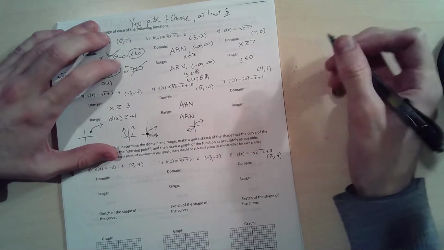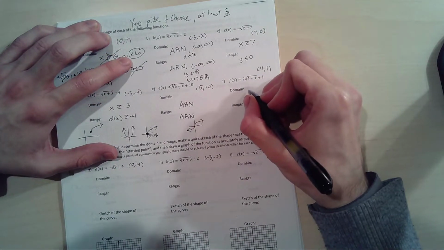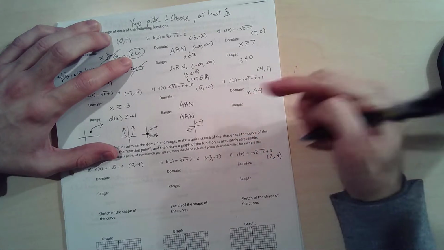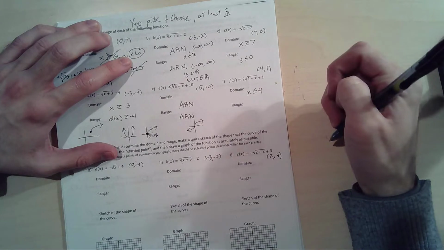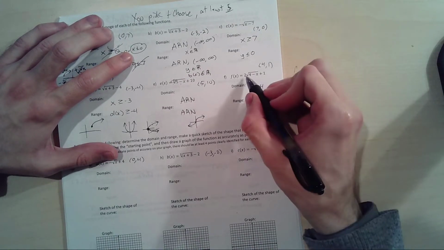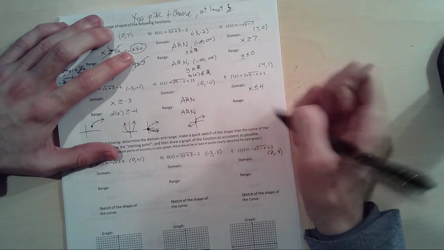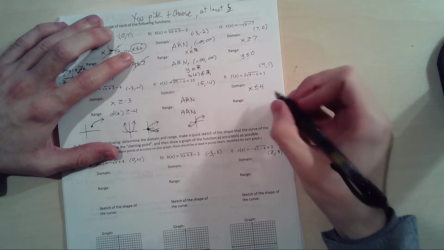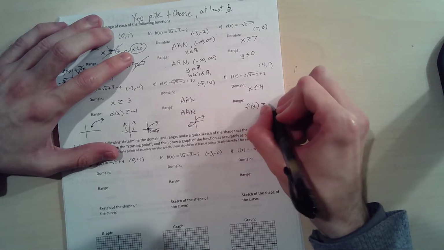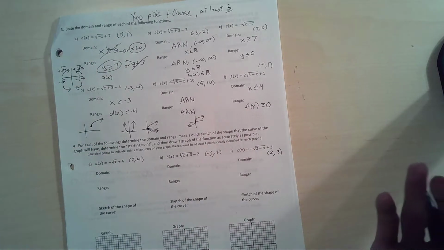Square root again. Okay, square root. We have this 4 value, but x is less than or equal to 4 because x has a negative that's going to the left. Look at that arrow pointing to the left. Easy, easy, easy. After this, range, we have a positive number in front. Positive number means this guy goes up. If it goes up, we have f of x. That y value has to be greater than or equal to 0. Easy enough.